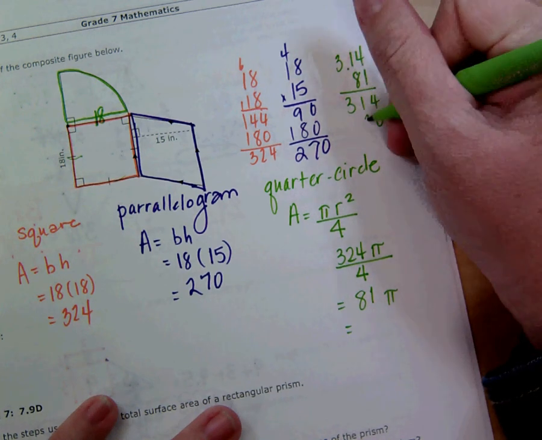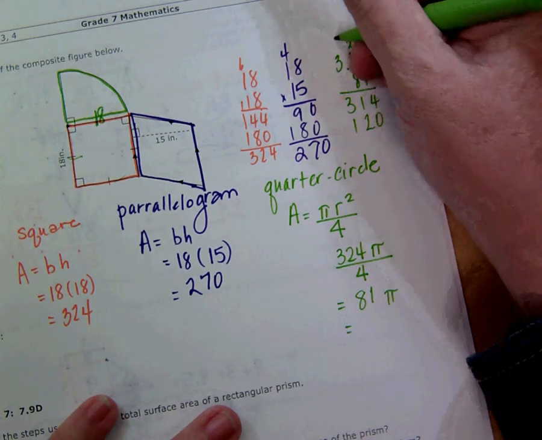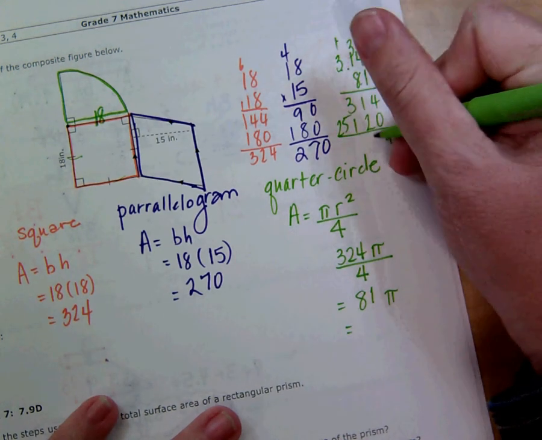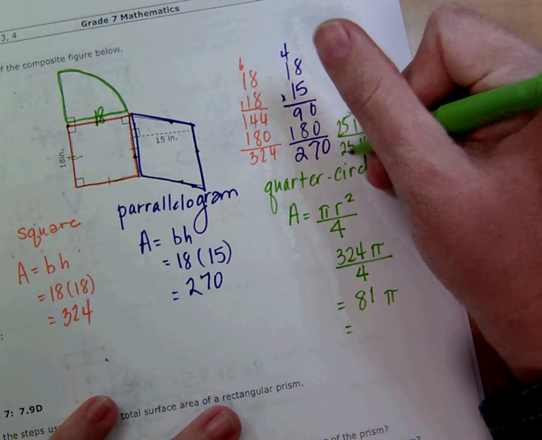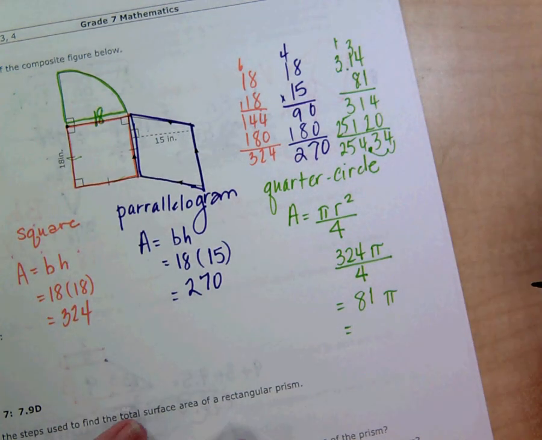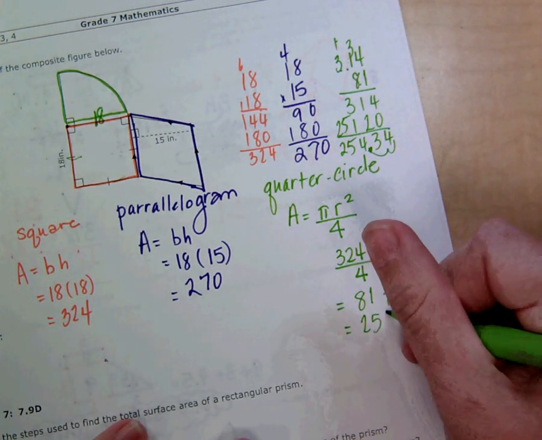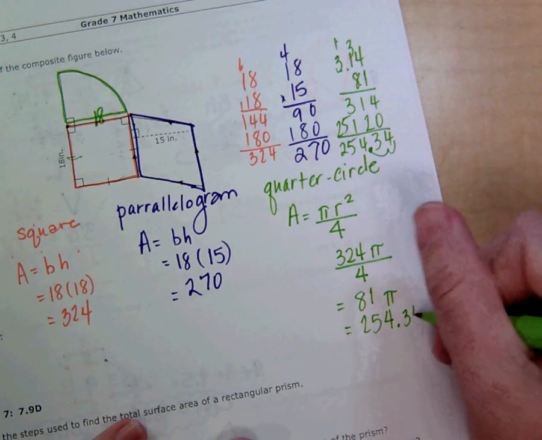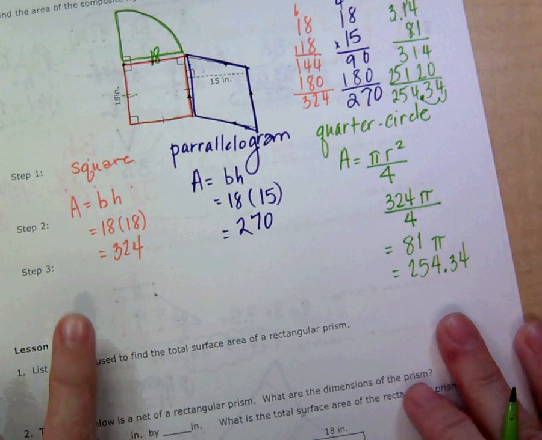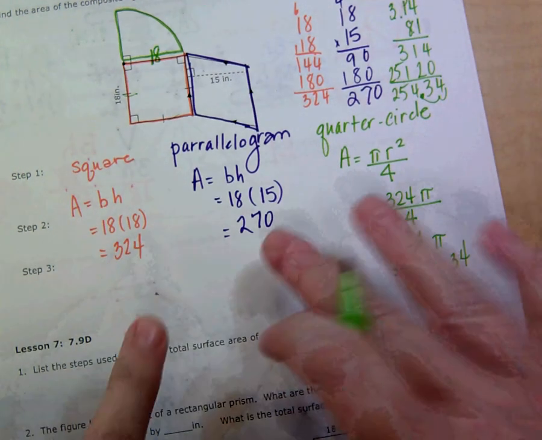Okay, 254.34. And then the last step, step 3, is to add up all of the areas.